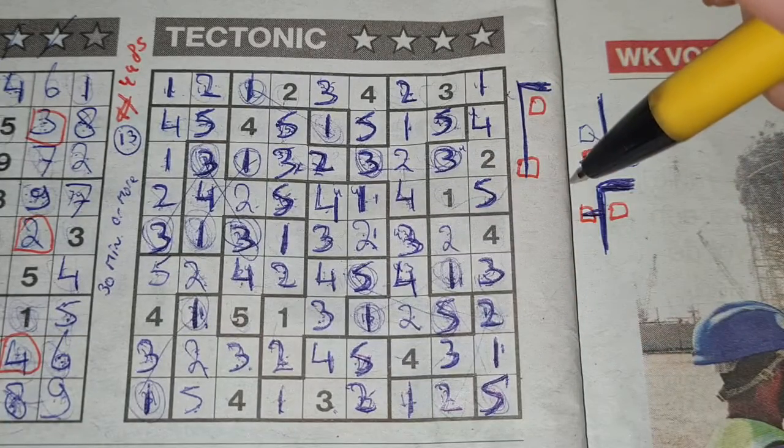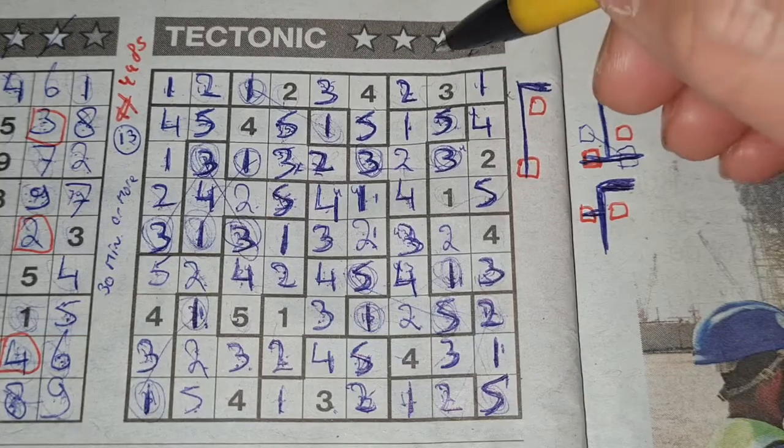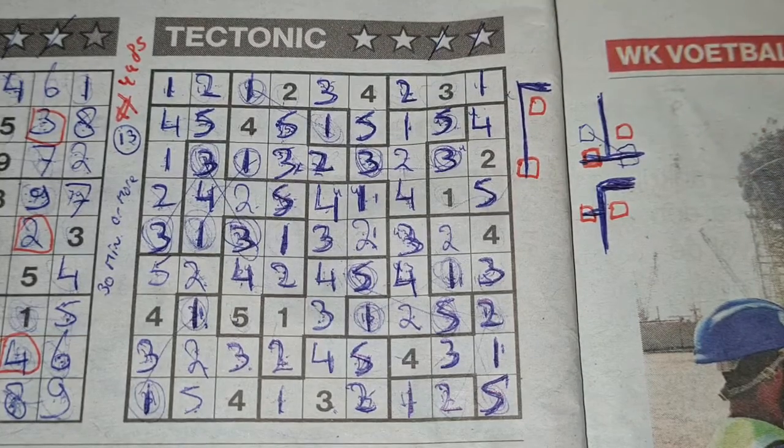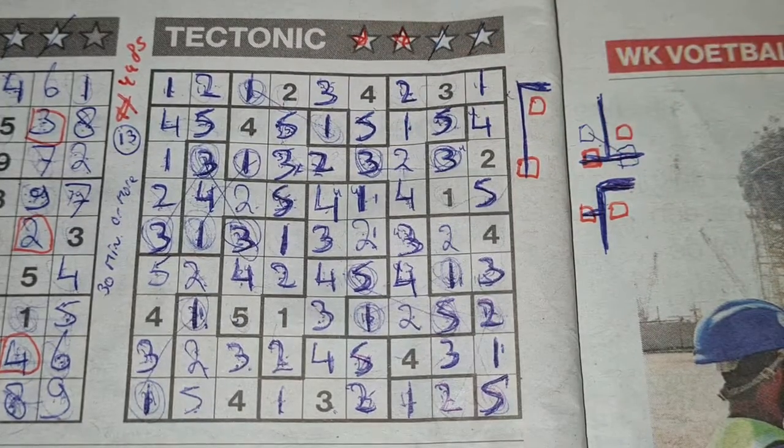Finished in 60 minutes. 4 stars? No. 3 stars? No. Let me give this a 2 stars. And I like this one, yes, I really do.